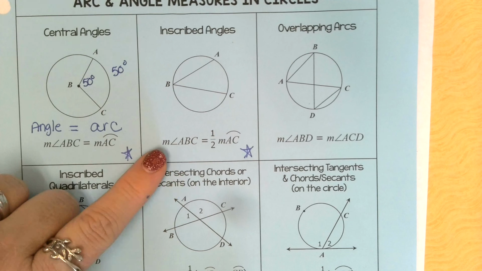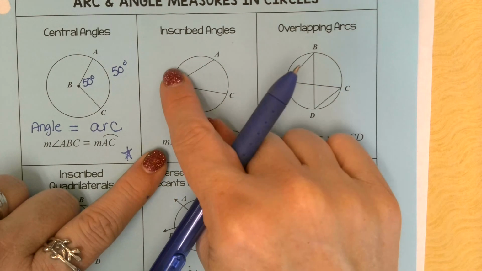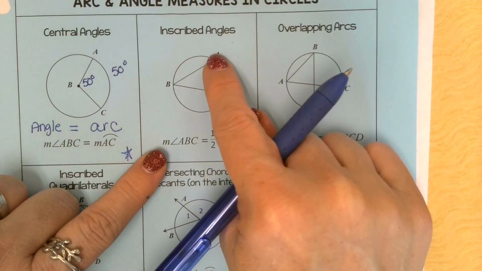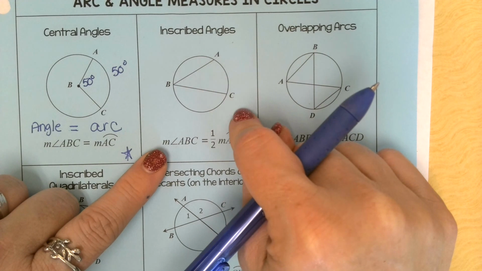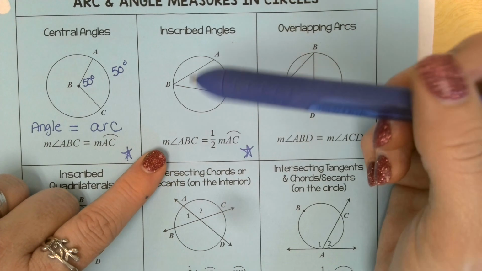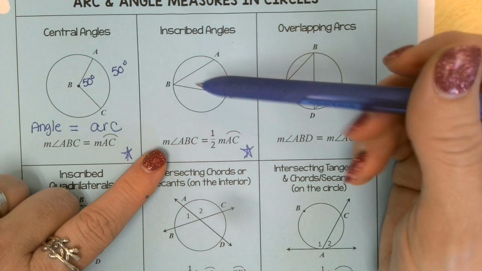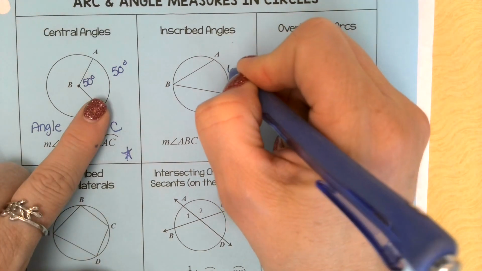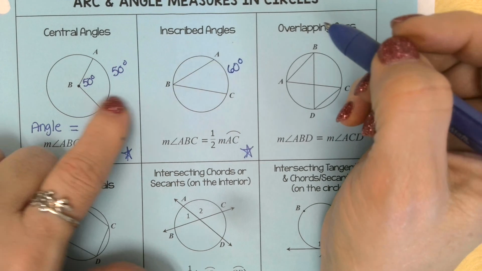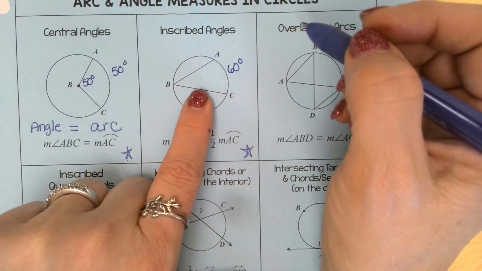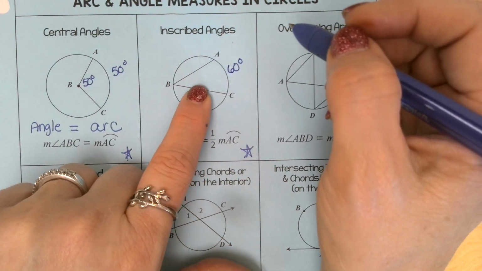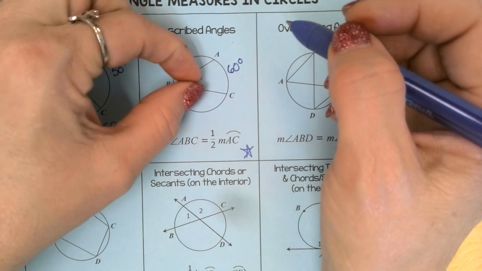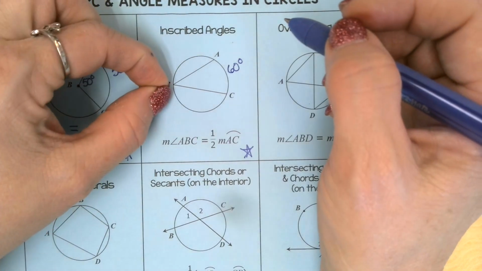Okay, next one, inscribed angle. So an inscribed angle has the vertex on the circle and the sides are chords, or sometimes they stop at the center, which is fine. So when you have this picture here, let's pretend that this arc is 60. If the angle was at the center, then that would be 60. But because it's not at the center, I want you to imagine that it's at the center and they keep pulling it and pulling it and pulling it.